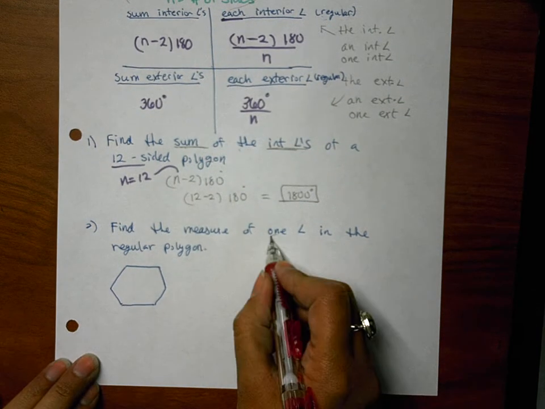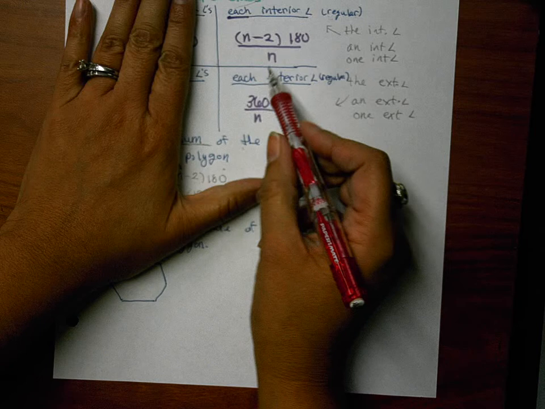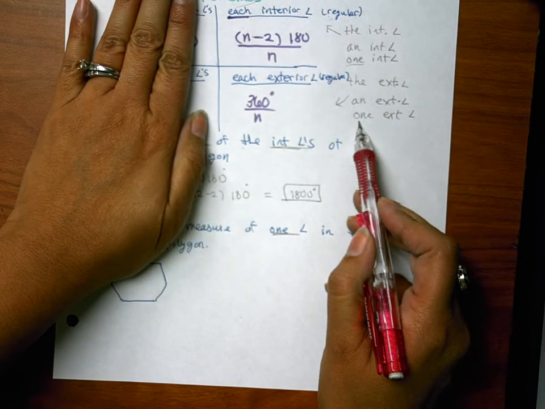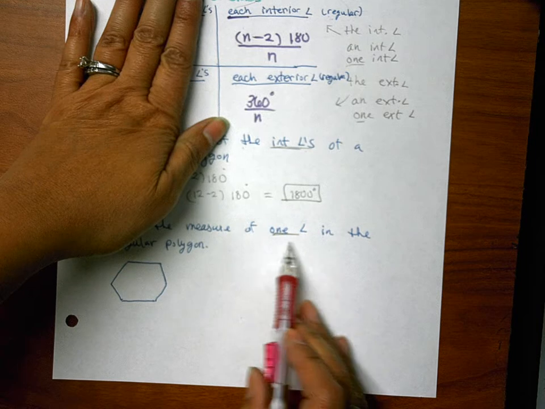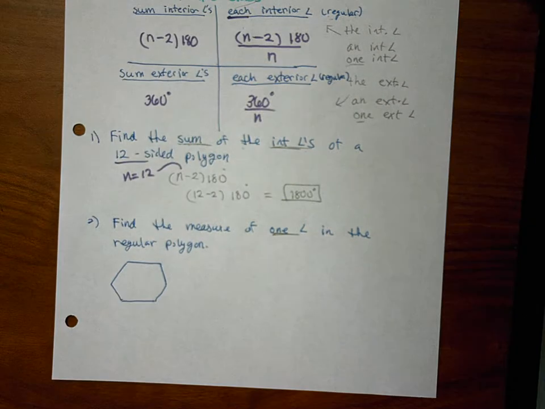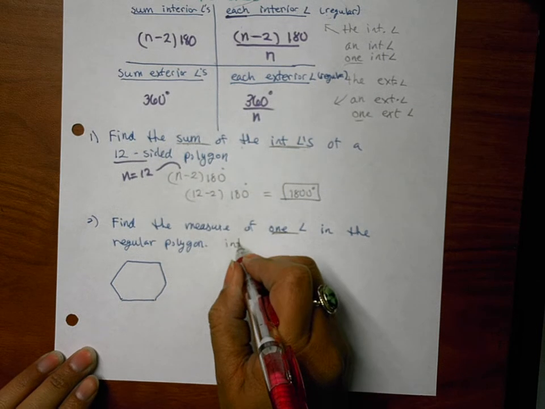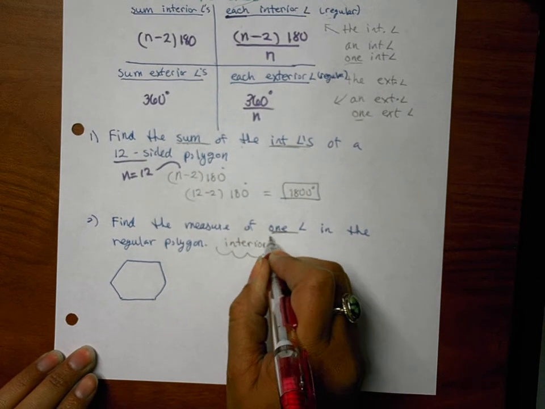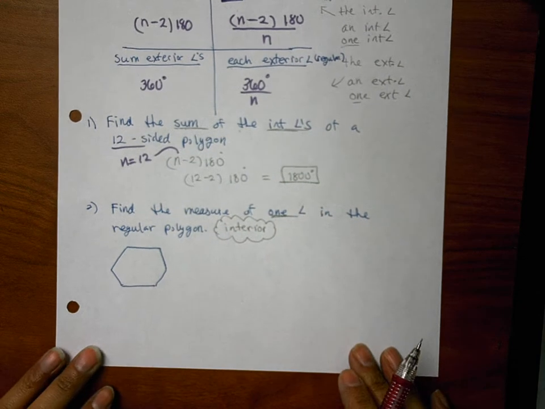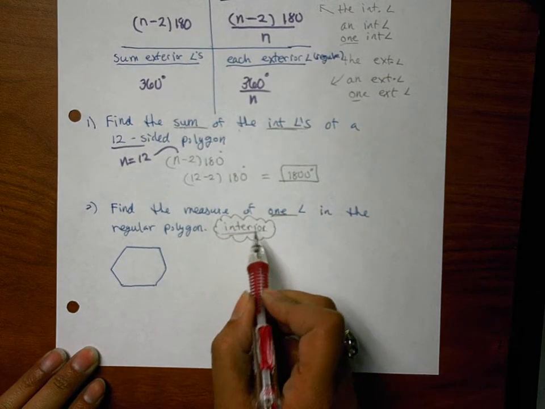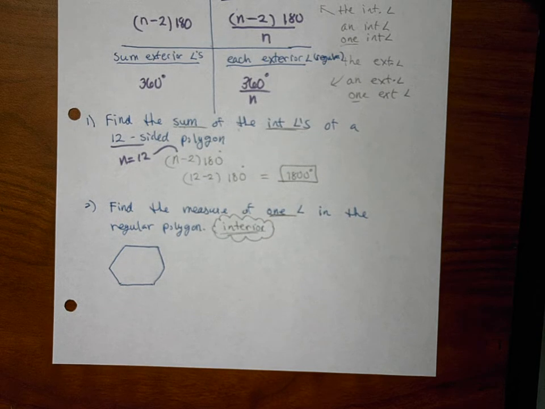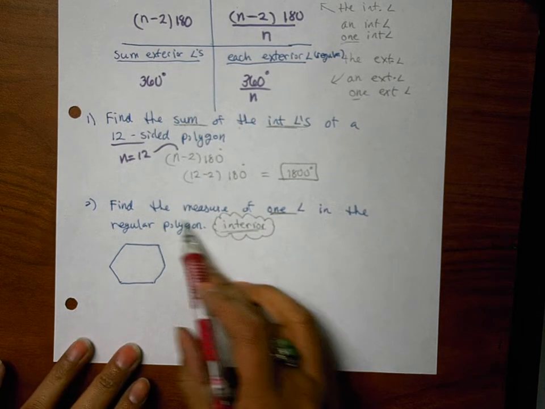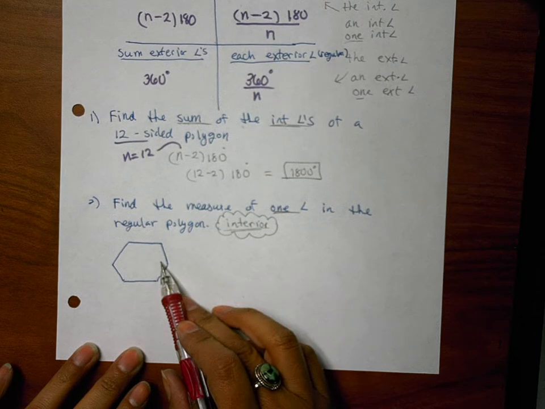Okay, find the measure of one. So we are on this side. Each is the same as saying one. Find the measure of one angle in the regular polygon. When it doesn't specify interior or exterior, you assume it's talking about interior, unless stated otherwise. So you only look for exterior when it actually uses the word exterior. Find the measure of one interior angle in the regular polygon.